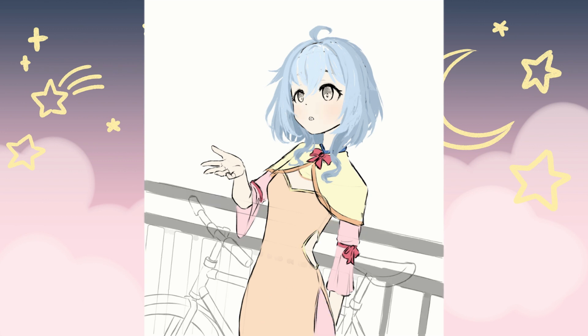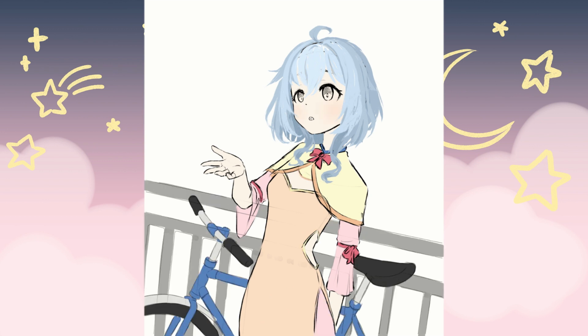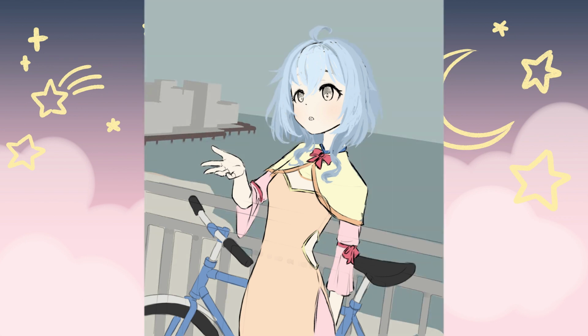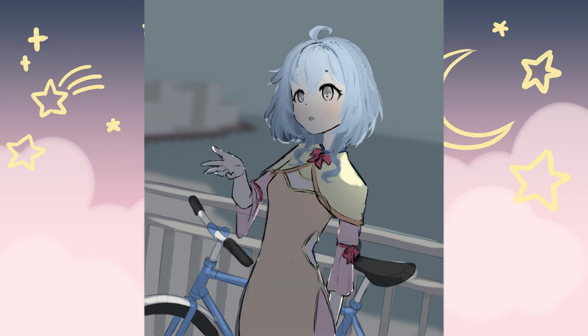Now I'm starting to block in the background. I was going to have her be at the beach with a city in the background at first, but the ocean just seemed really vast and lonely and kind of creepy, so I changed it to a city with a street.